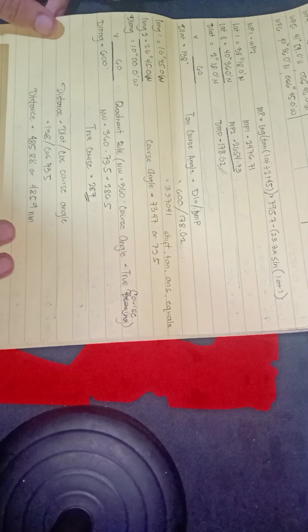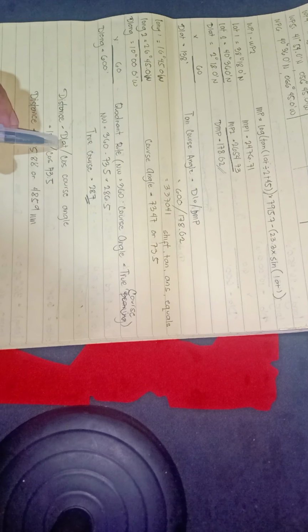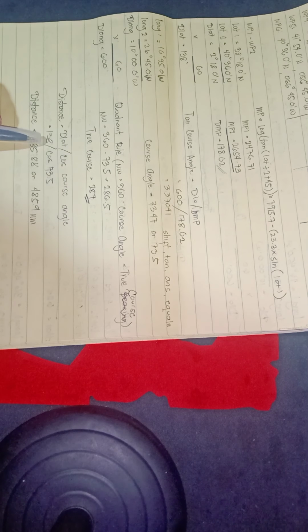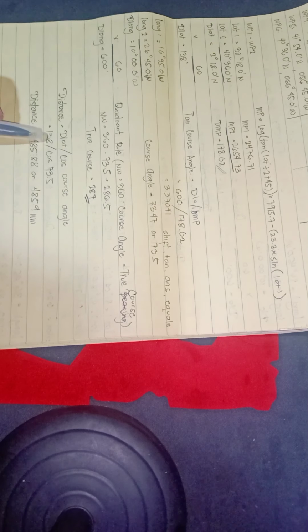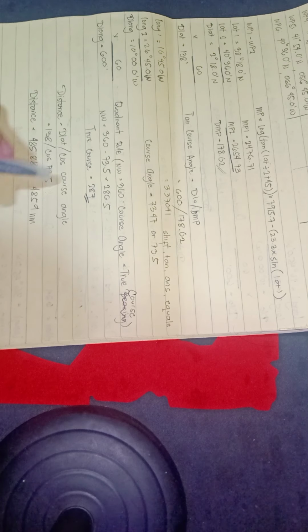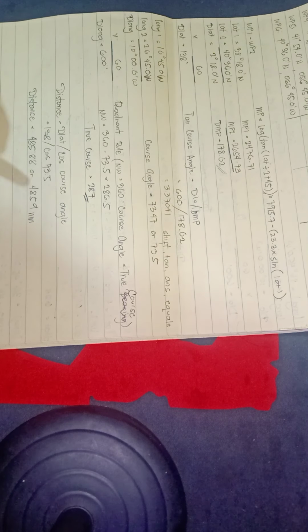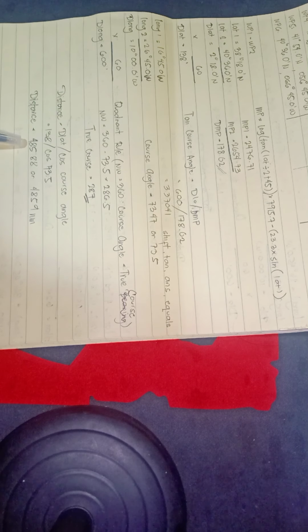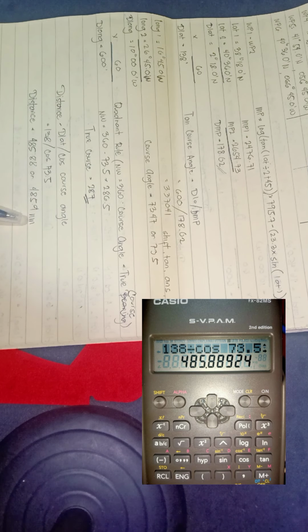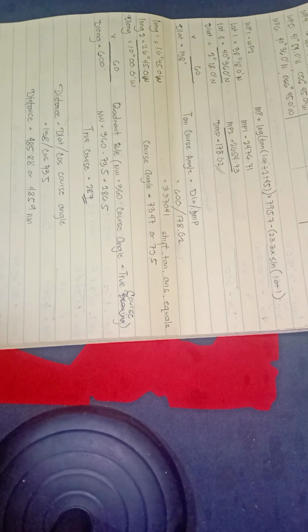Now we will be solving for distance. The formula for distance is difference of latitude divided by cosine course angle. Our difference of latitude is 138 and our course angle is 73.5, so we use cosine 73.5. If we divide it, the distance equals 485.88, or rounded, 485.9 nautical miles.